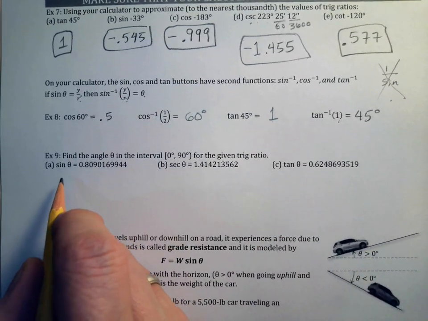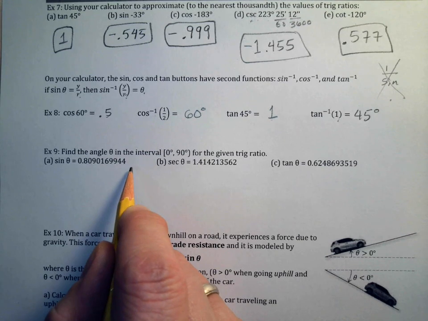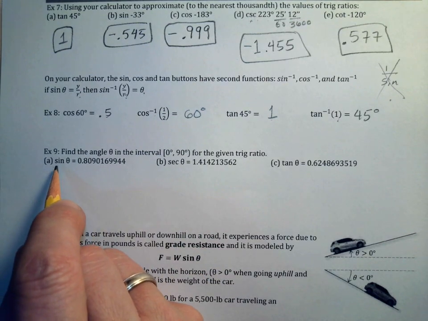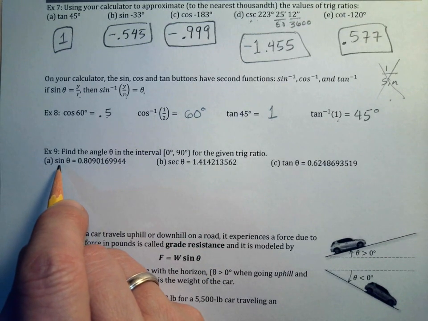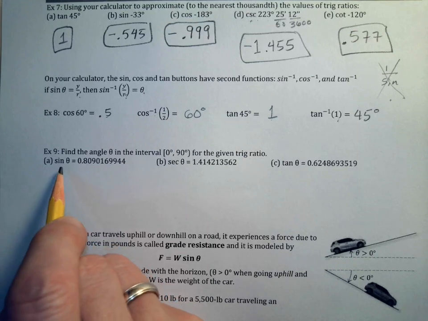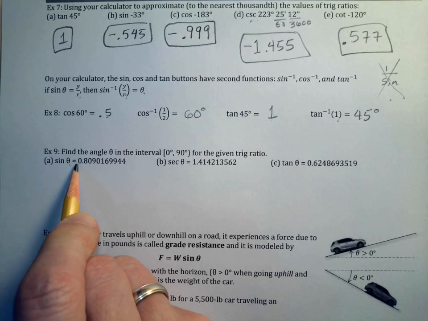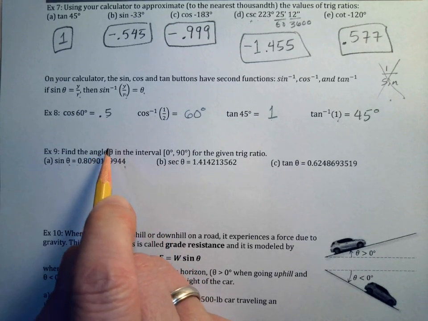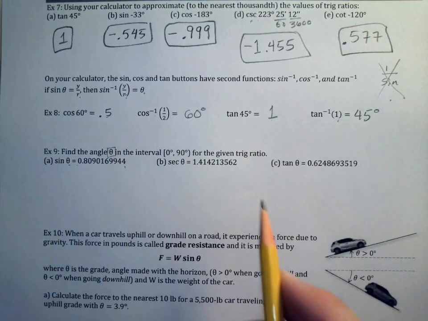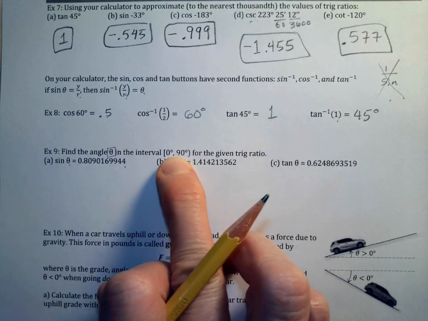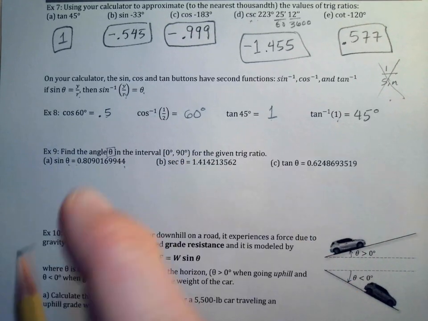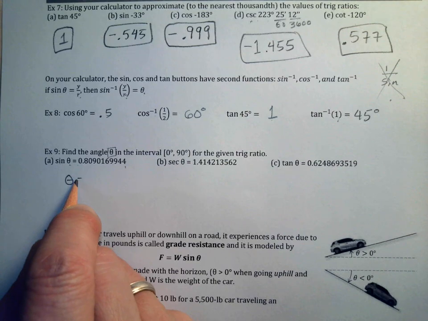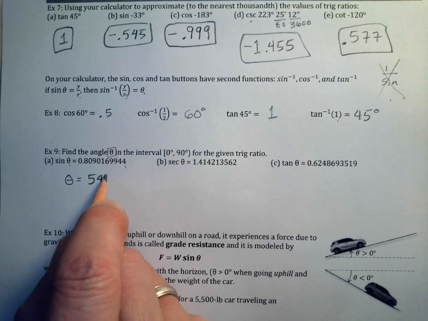In your calculator, this is a big, long, nasty ratio. If I said the sine of theta is equal to this thing, then what would the angle theta be? And again, we're keeping it to the first quadrant. So plug that into your calculator. It gets pretty close to 54 degrees.